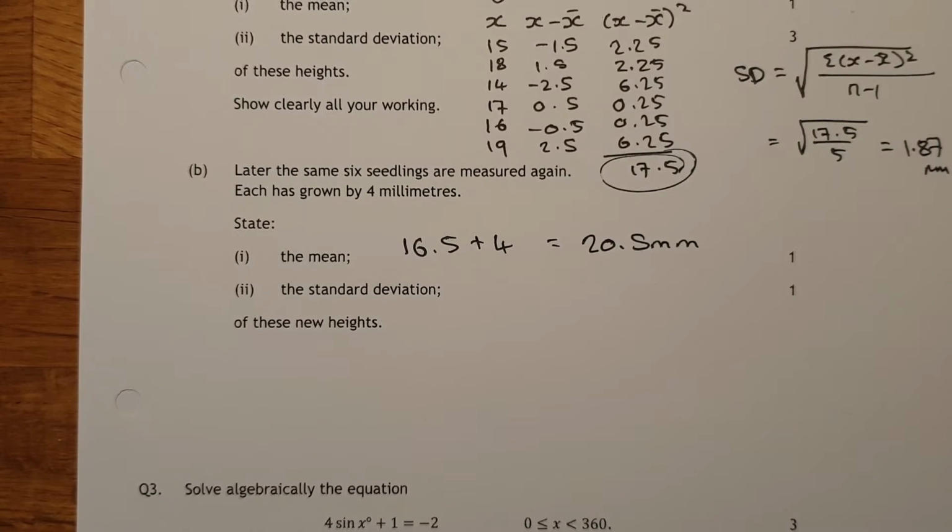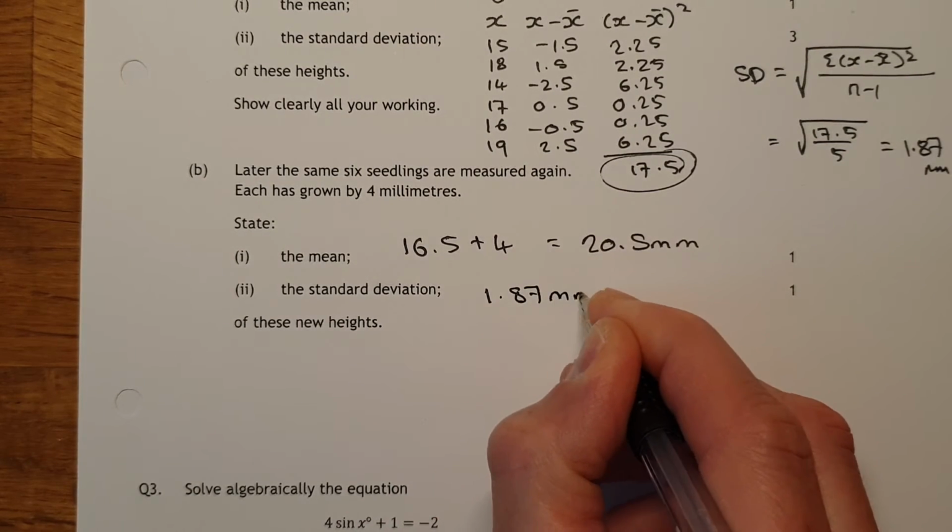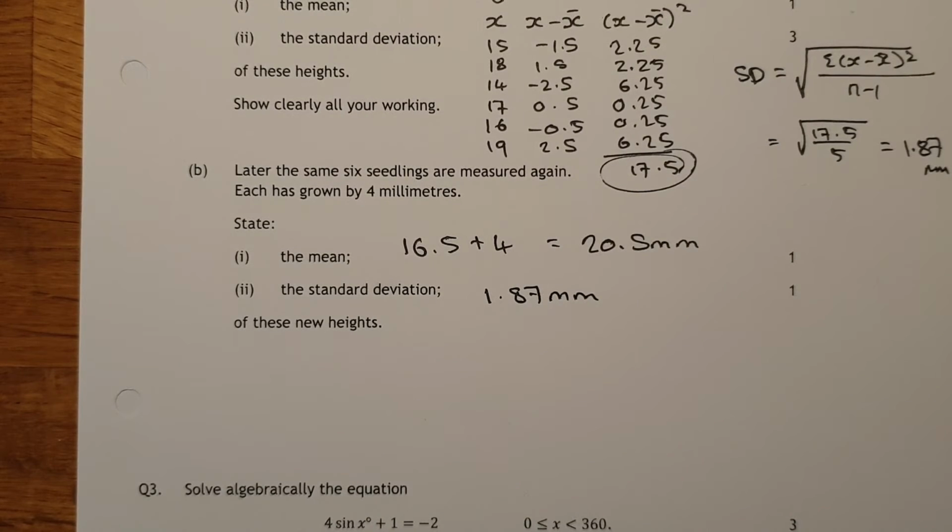Now your standard deviation, they're still spread out the same amount compared to the mean. They've all grown by 4, but it's not that some have grown by more than others. They're all just grown by the same amount. The mean has increased by the same amount. So your standard deviation is unchanged. So it's still just 1.87 millimeters.